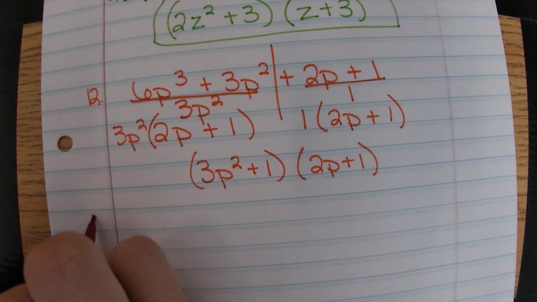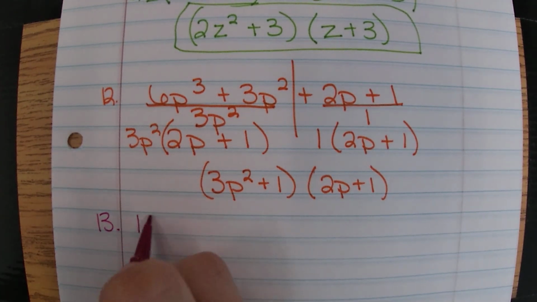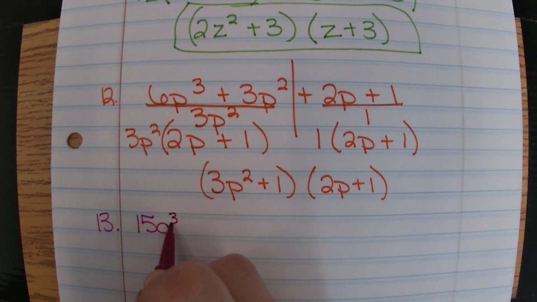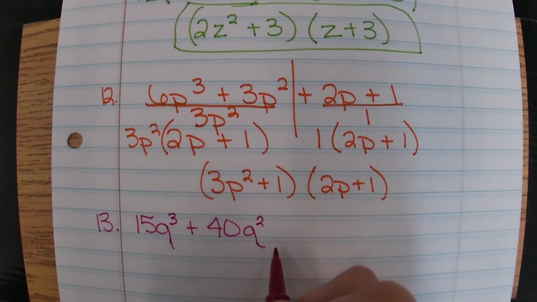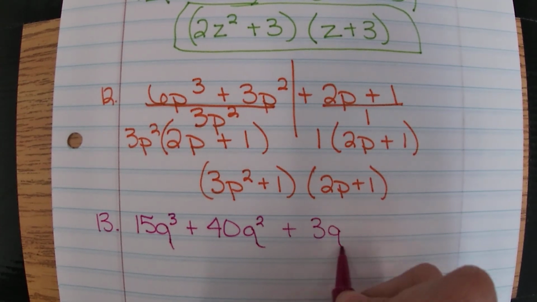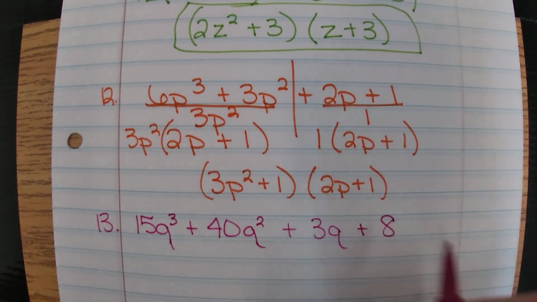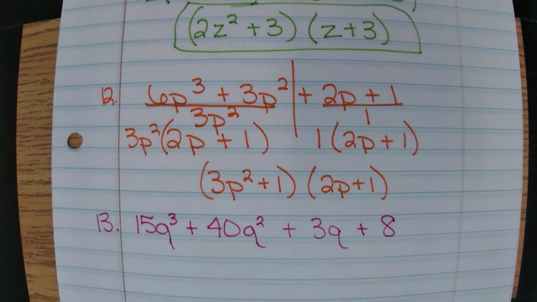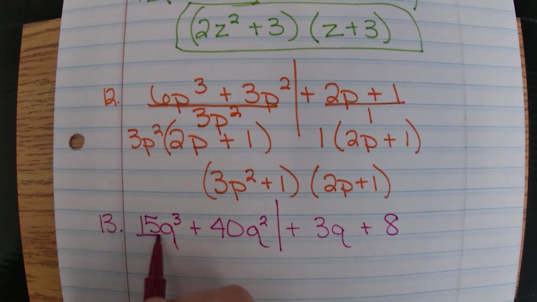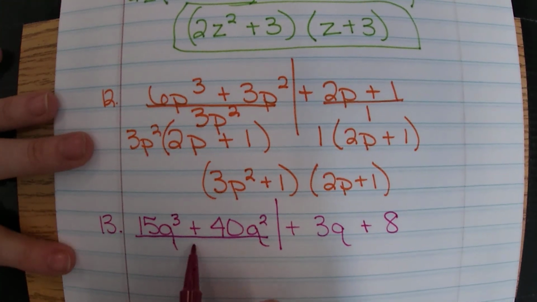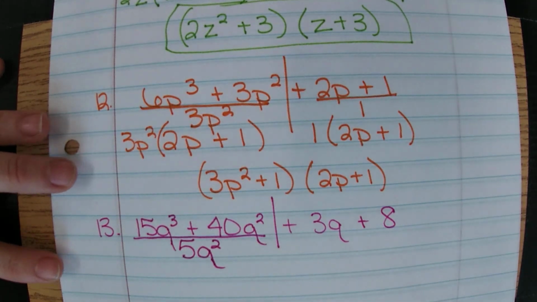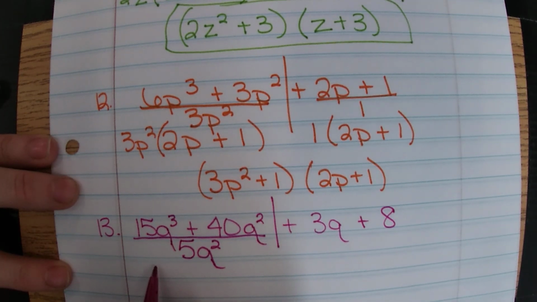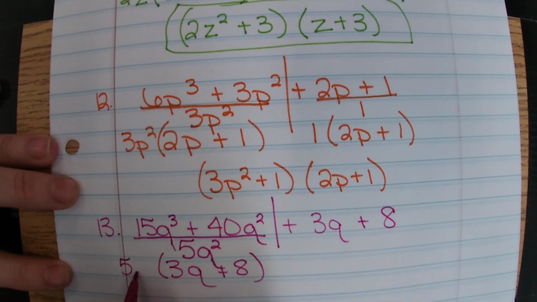Number 13 is 15q to the third plus 40q squared plus 3q plus 8. Divide this in half. On the left-hand side, we have a GCF of 5. They both have the variable, so 5q squared. That will leave us with the 3q plus 8.